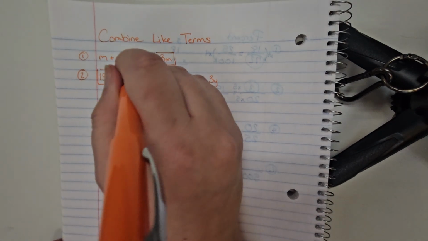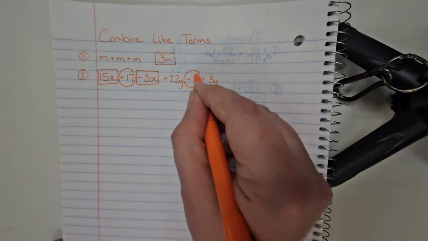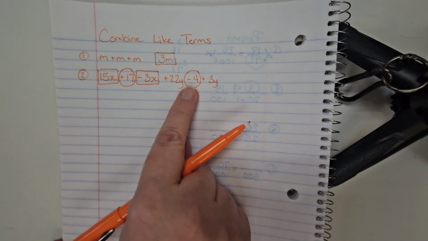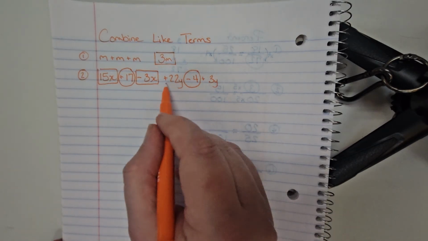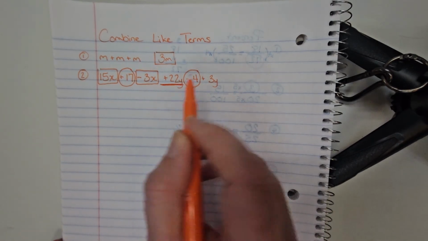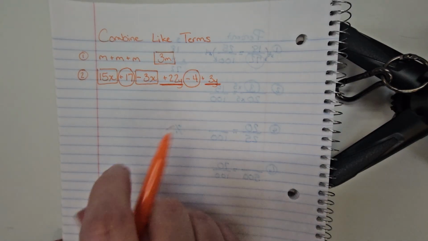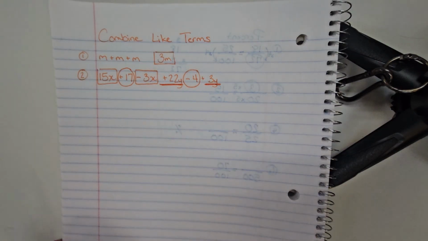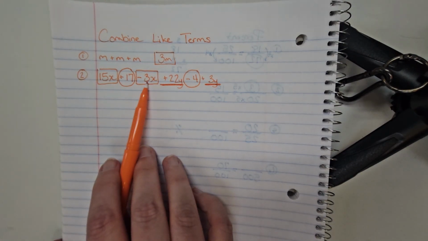So I'm going to put a circle around my whole numbers. And notice how I'm including the operation in there because that does matter. And then I'm just going to underline my y's. Sometimes I do triangles, but sometimes triangles are a little hard to make fit in the space that I have. Anyway, so we have 15x minus 3x.